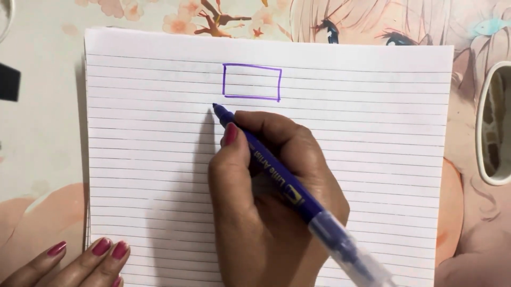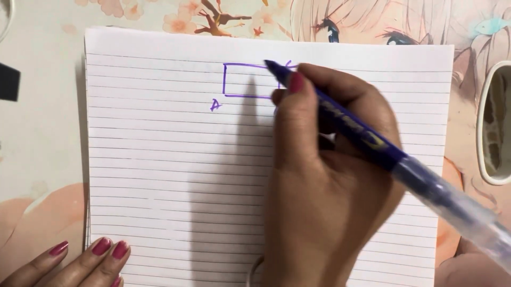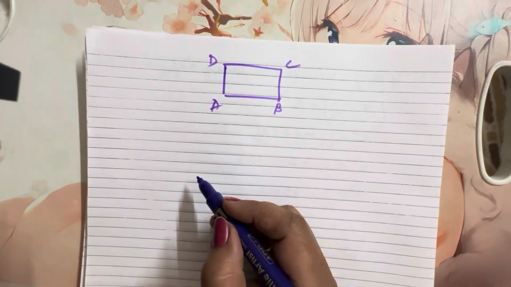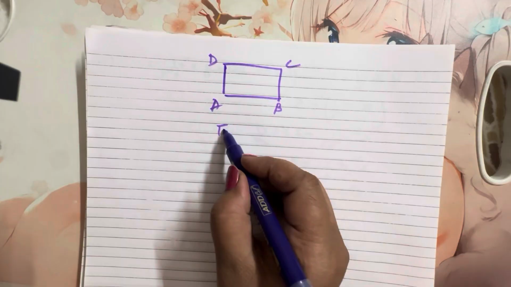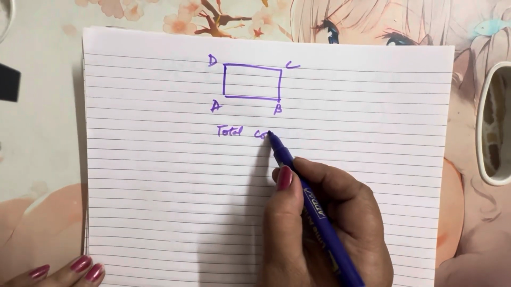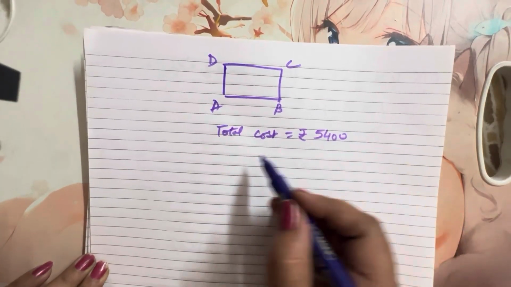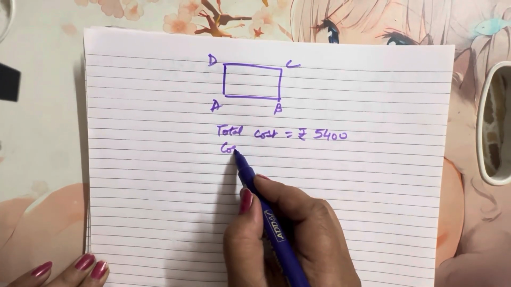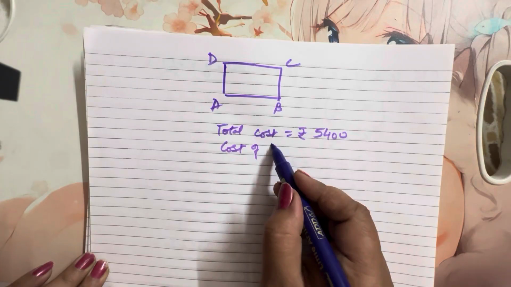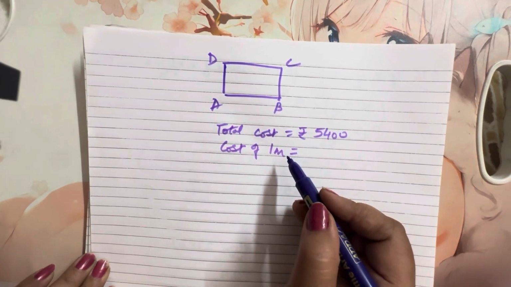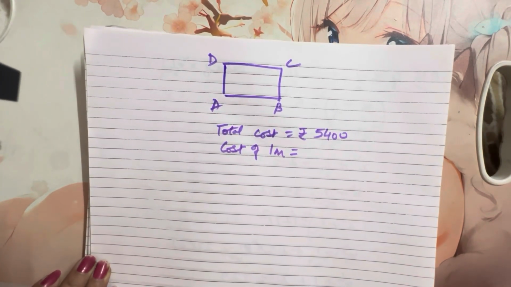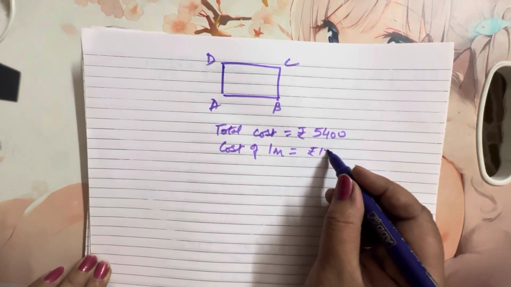Here A, B, C, D. Total cost of fencing is rupees 5,400, and cost of 1 meter is rupees 15.